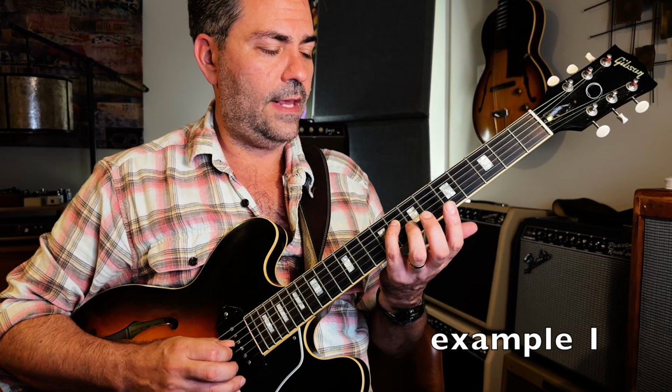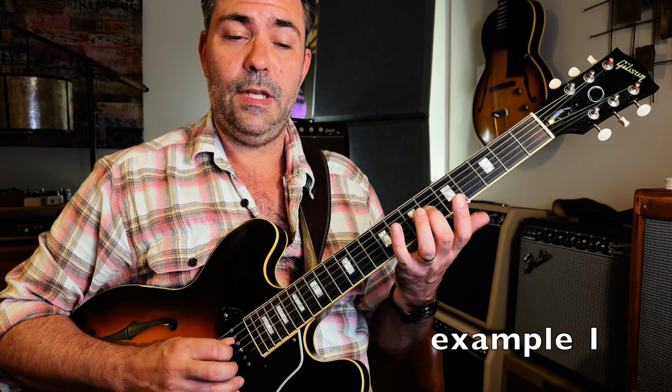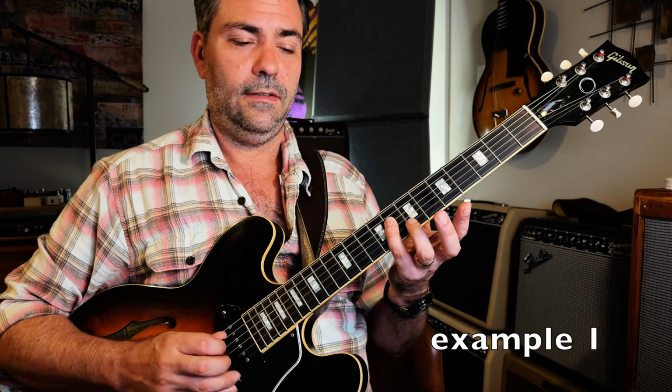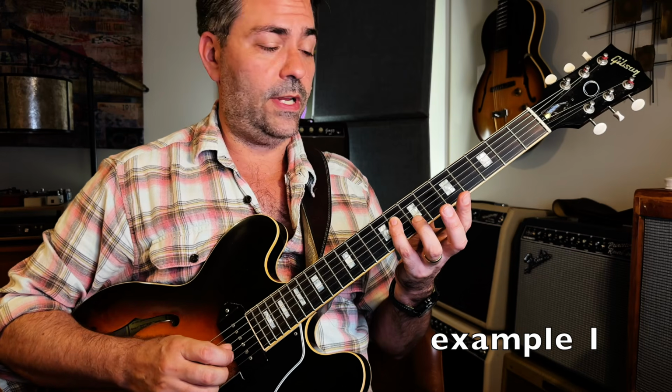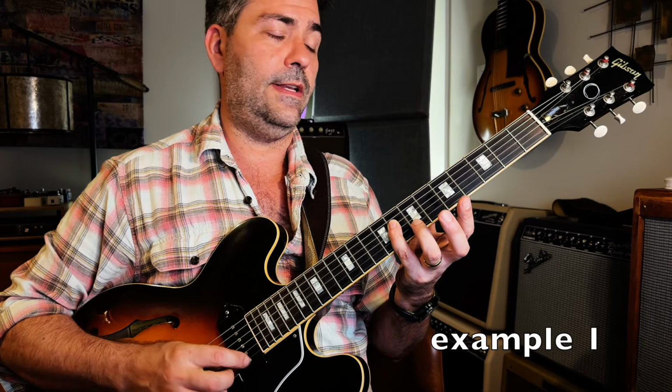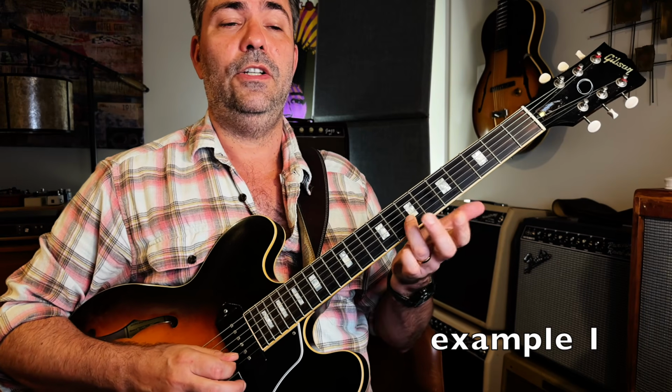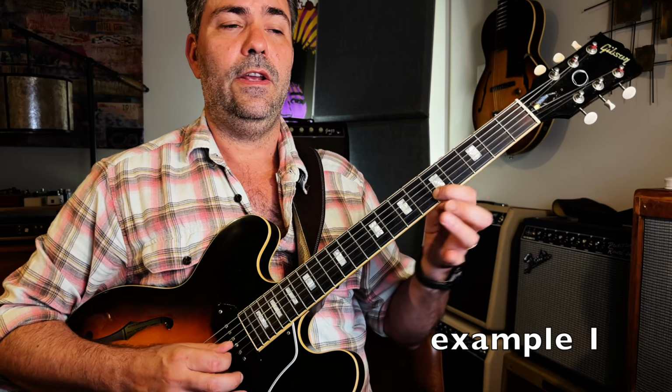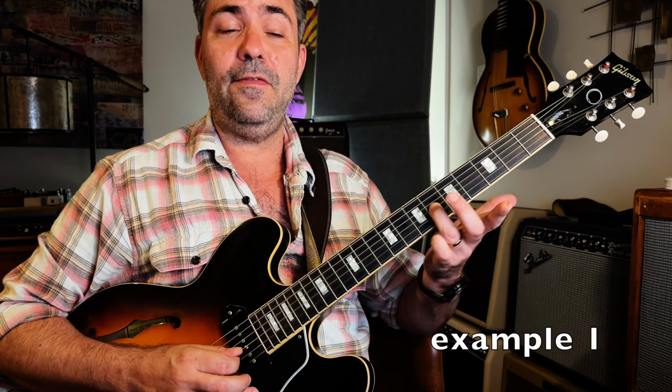3rd, 5th, flat 7, back to the 5th. Now we go up and we target the altered nines. So we're creating some tension on the dominant. Flat 9, sharp 9, flat 9, root, back to the flat 7.